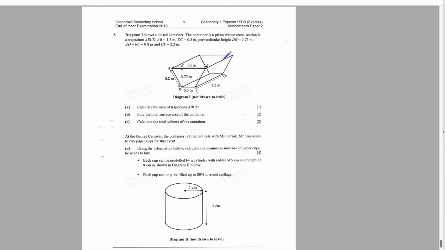So for question 8, generally they would like to give you a question like this, and this is actually a prism. You know what's a prism? Okay, so this is called a prism. First thing first, a prism is a 3D figure. 3D means 3-dimensional. This is 3D. A piece of paper is 2D. So this is 3D, and it's a prism.